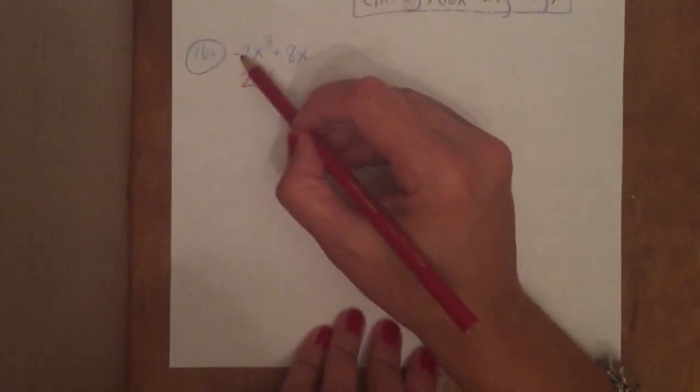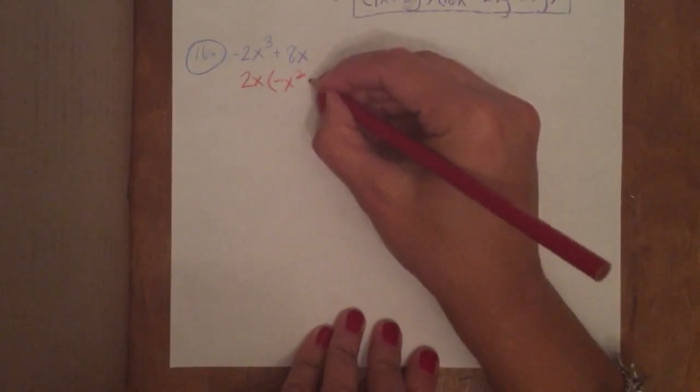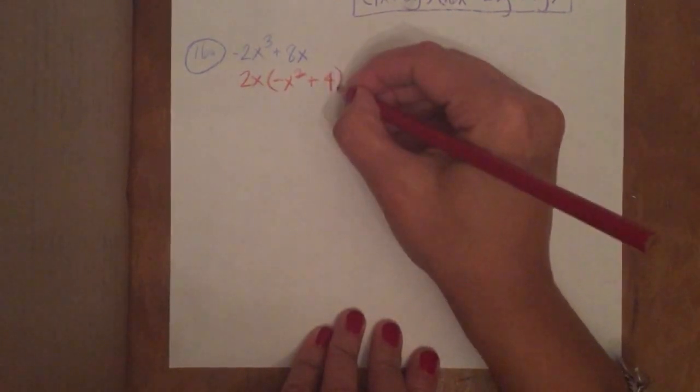So we're going to first look for the GCF. Is there a greatest common factor I can factor out of this? And the answer is yes. I can factor out a 2 and I can factor out an x. So I'm going to take a 2 and an x out. And that's going to leave me with negative x squared plus 4.